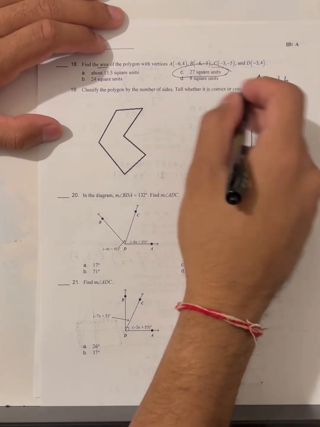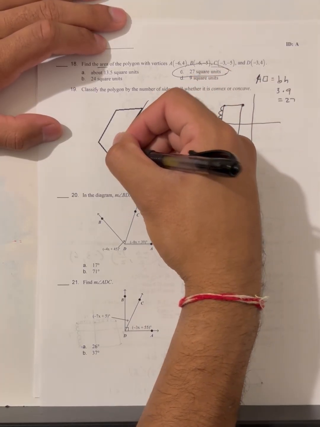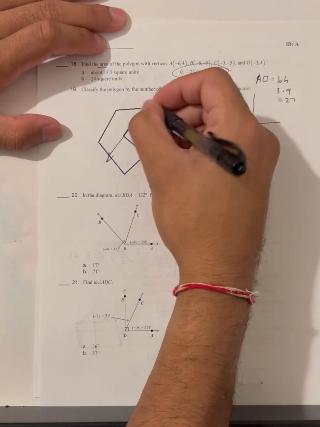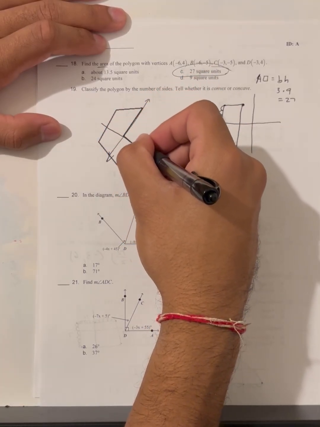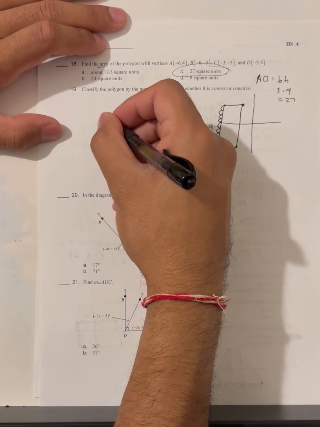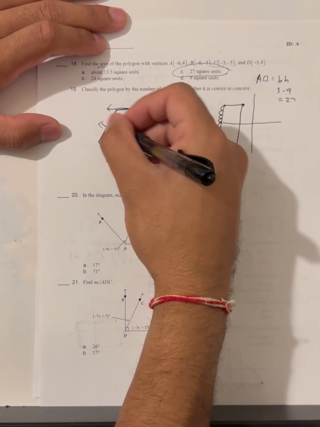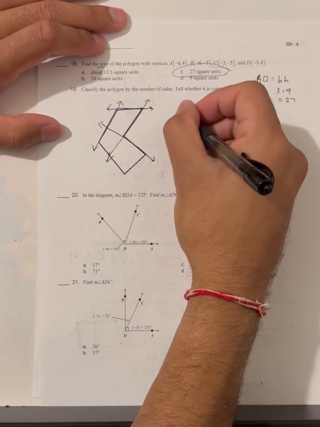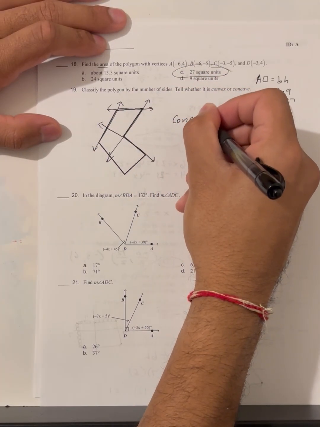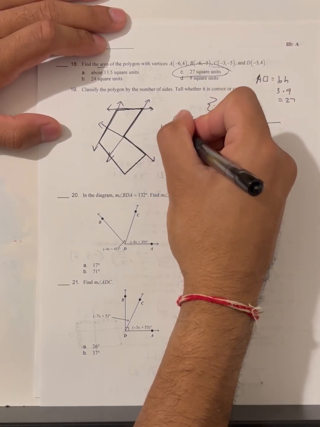Tell whether this shape is convex or concave. If we draw lines on all the sides of the shape, notice that our lines cross through the inside of our shape. Okay, right here and here. We could also do all the other ones, but they wouldn't cross through the other ones. But as long as it crosses at all, you know that you have a concave shape. So concave, because the lines go through the shape.